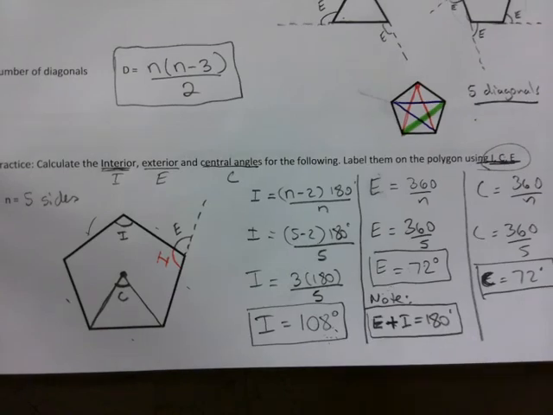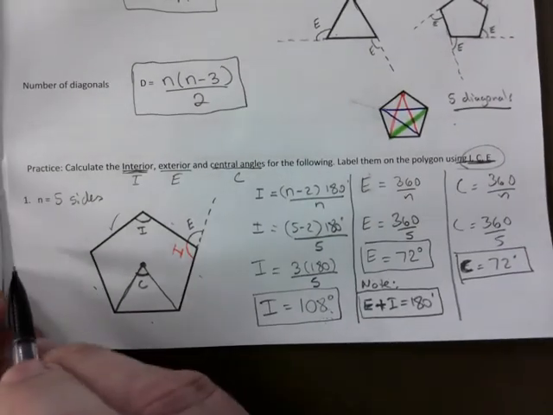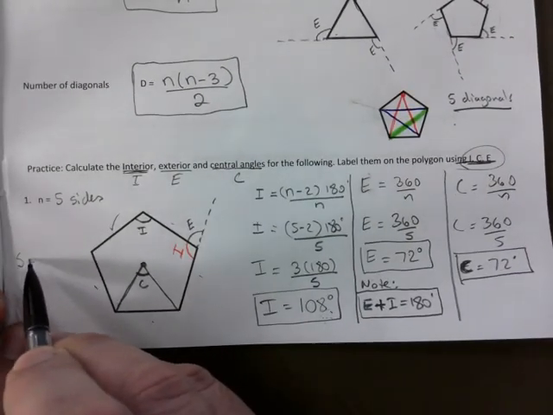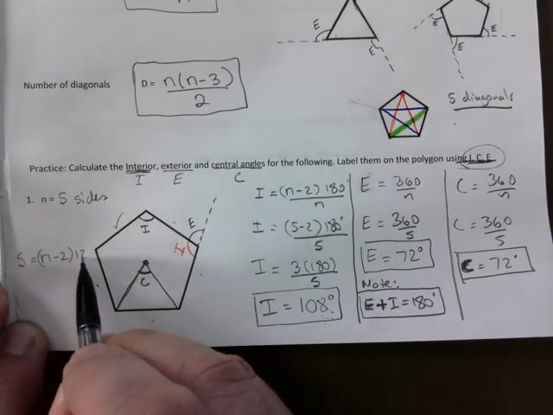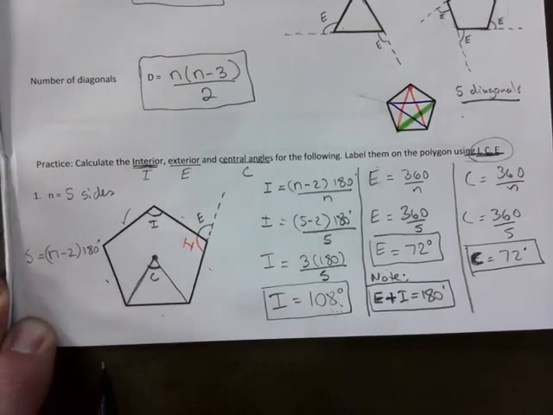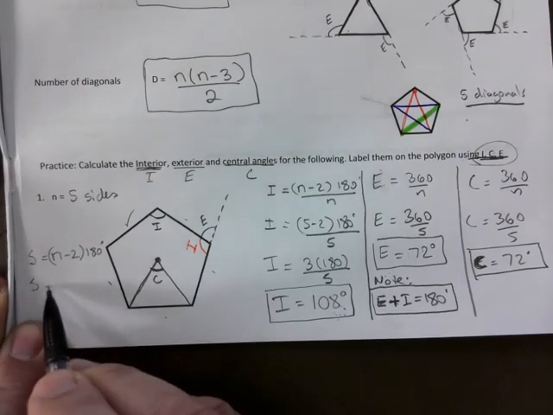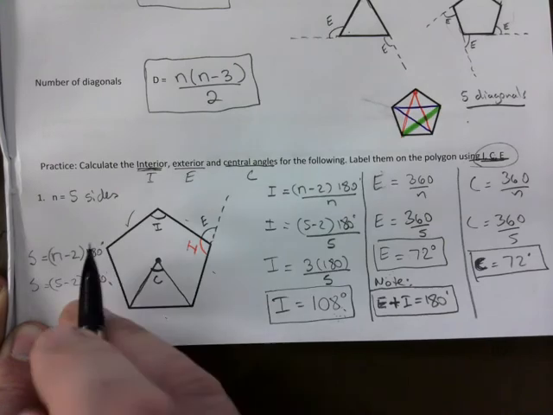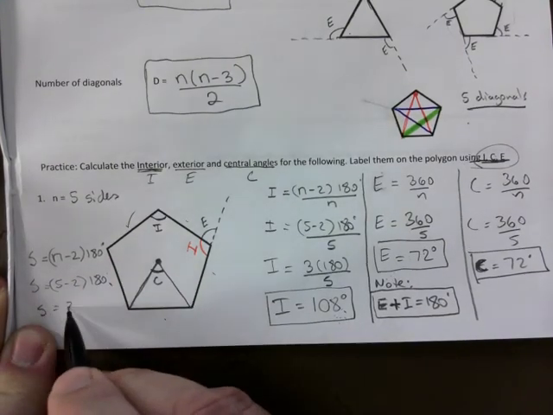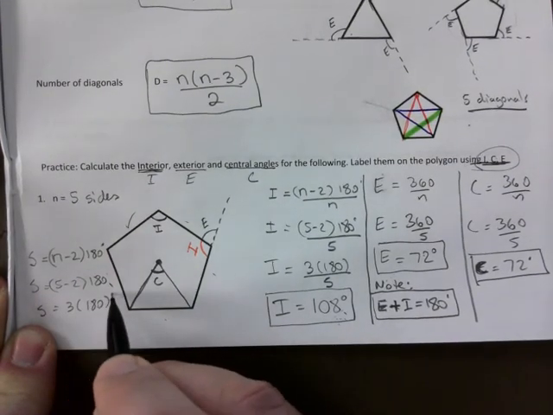Let me zoom out a bit. Sum would be n minus 2 times 180 degrees, right? So sum in this case would be 5 minus 2 times 180. Sum is 3 times 180.